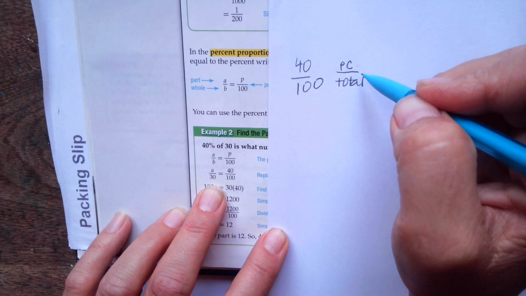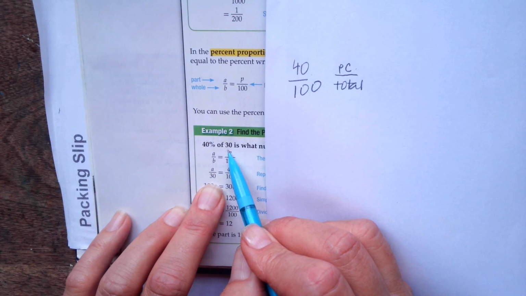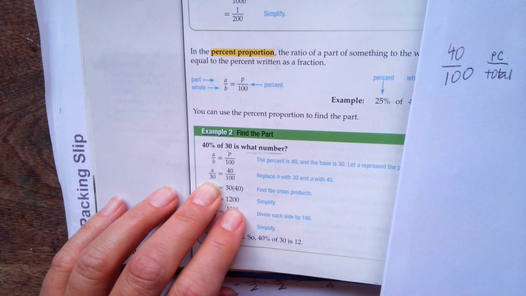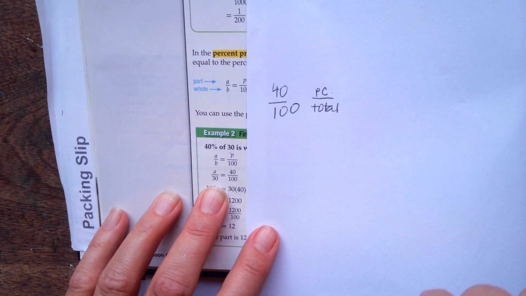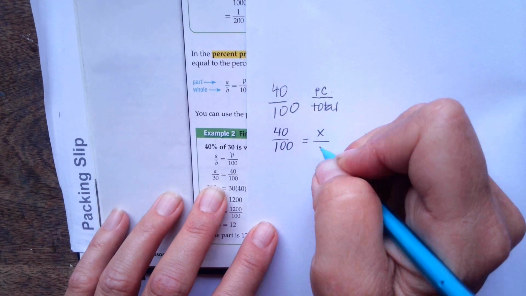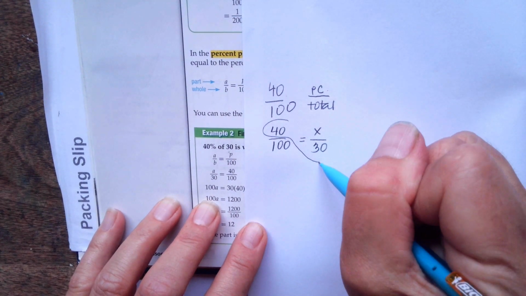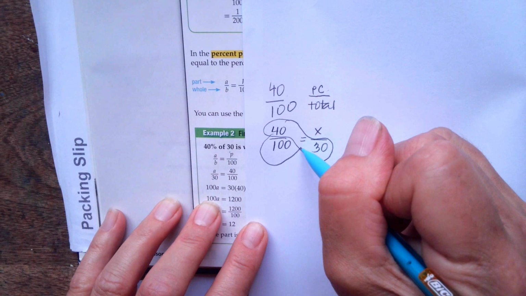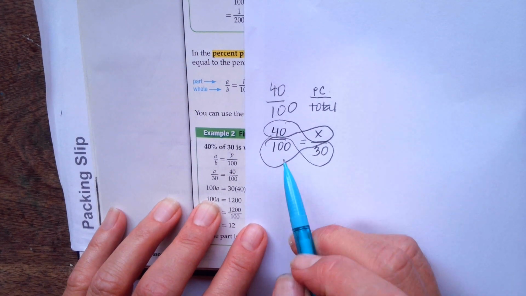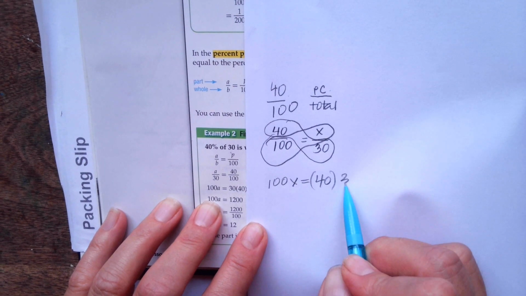So we have to keep those lined up, and then we ask, is 30 the piece or is 30 the total? Well, they're saying of what number? So we line it up like this. 40/100 equals x over 30. And then we do this fun little thing. I don't know if you remember that. And then we say 100x equals 40 times 30.